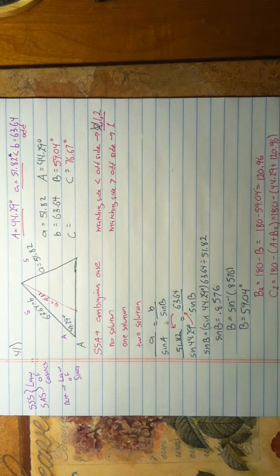And here's the thing. If this turns out to be a positive angle, then yes, I have a second triangle. If this turns out to be a negative angle, well, a triangle can't have a negative angle, so there's not a second triangle. So basically what I'm doing is, once I find out what the B2 would be, I find out what the C2 would be to go with that B2. And if it turns out to make sense, because it's a positive angle, then I can proceed. If it doesn't make sense, then I'm going to leave that second solution out of the picture.